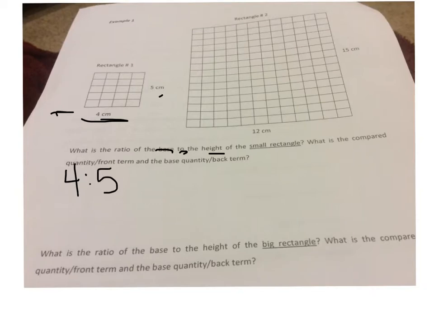So I could write it like that. I could also write it like my fraction, so 4 to 5. Either one is acceptable. And then the question says, what's the compared or front term, and what's the base quantity or back term? So this one, the first one, obviously is the front term, or what we're comparing. So this is the compared quantity. And then 5 is the back term, or in other words, the base quantity.